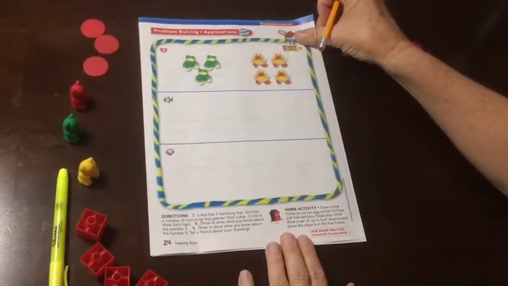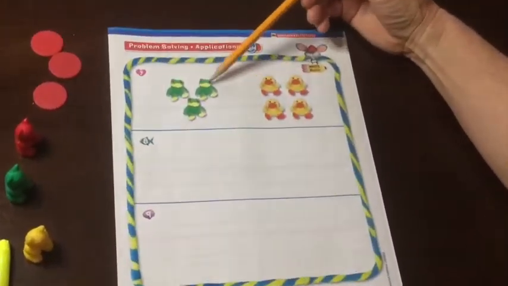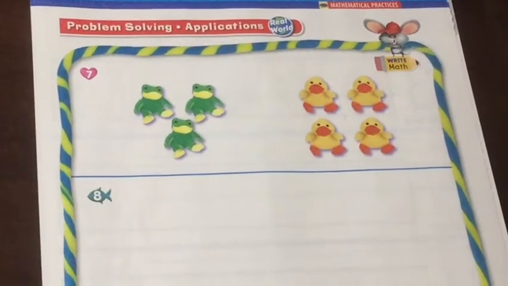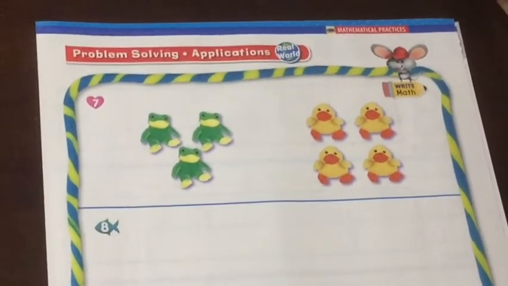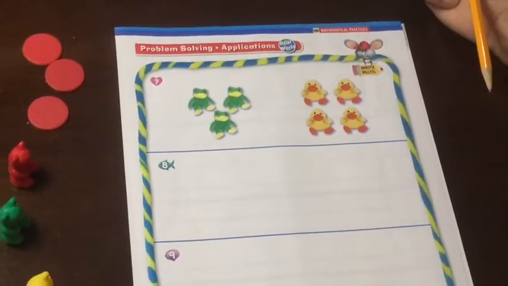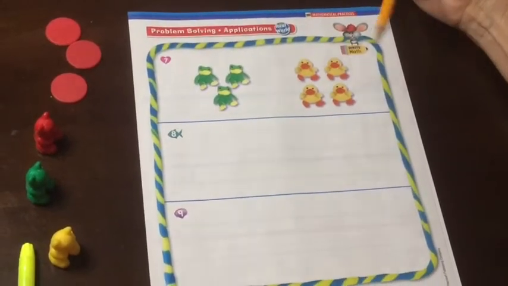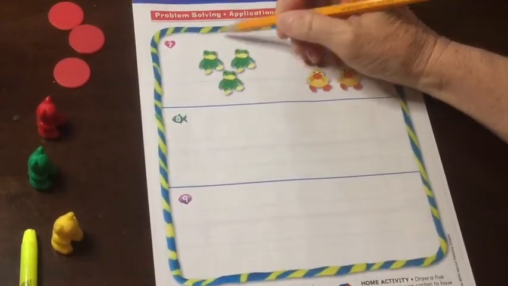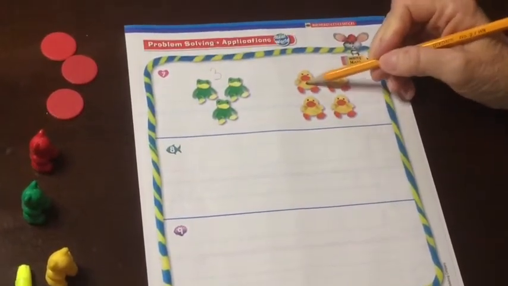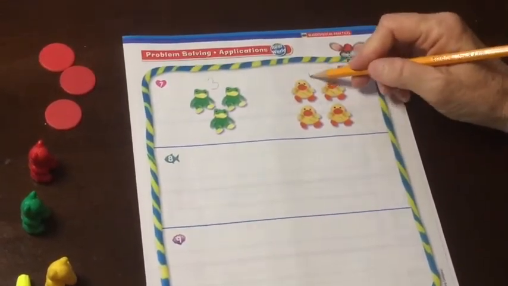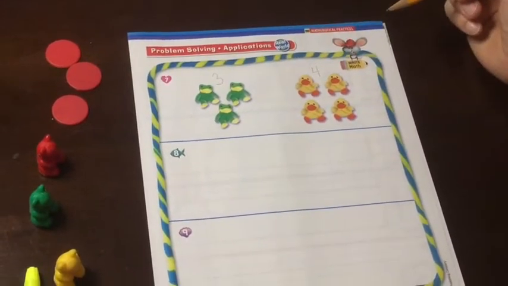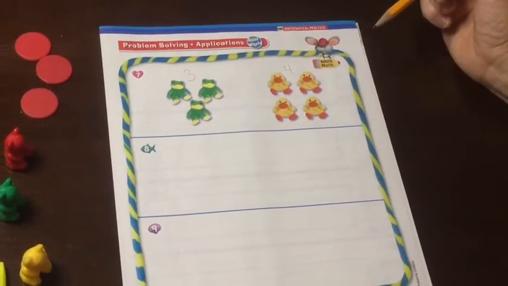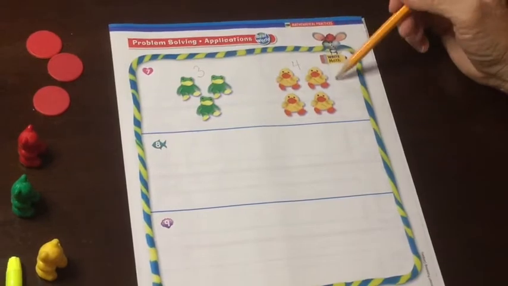Our next page. It says Lucas has 3 matching toys. John has a number of matching toys greater than Lucas. Circle to show John's toys. So John has a number of matching toys greater. What number is greater? 1, 2, 3? Or 1, 2, 3, 4? Circle the set that is greater. So you're going to talk about that with your parents. Which number is greater? That means bigger.